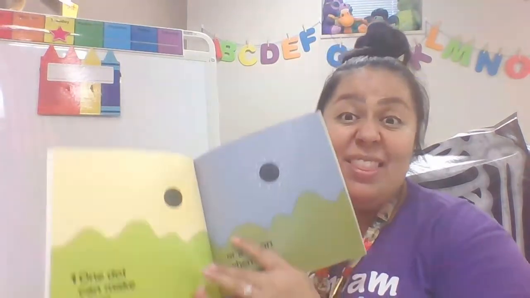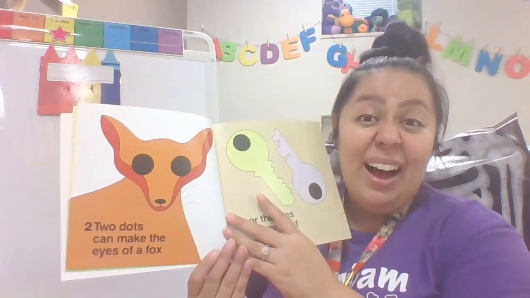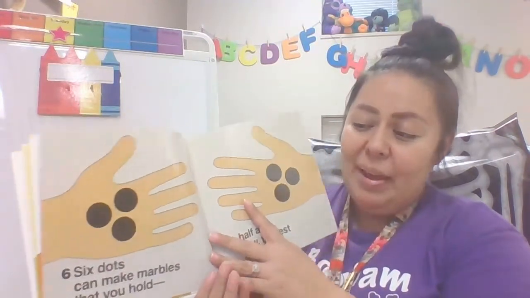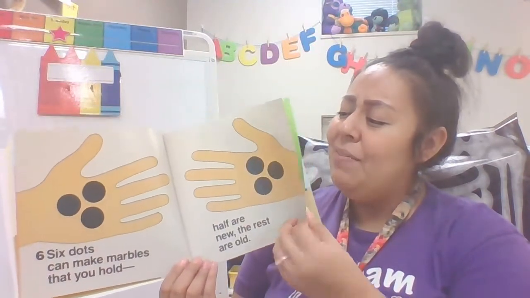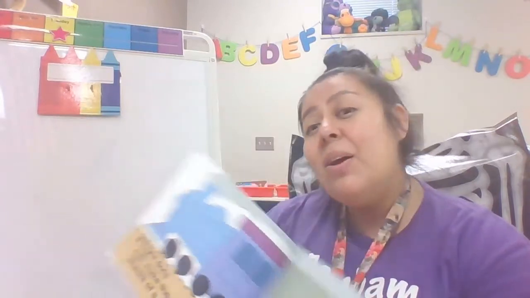Because there were so many different ideas in the book. You could make the sun or moon. You could make the eyes of a fox. You could make marbles and hands. There was even wheels on a train. So I want you to think, what could you use black dots to make?